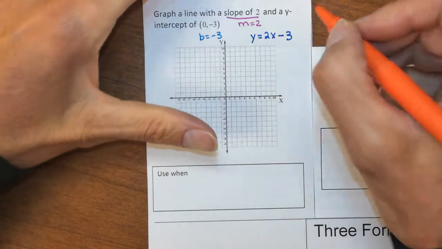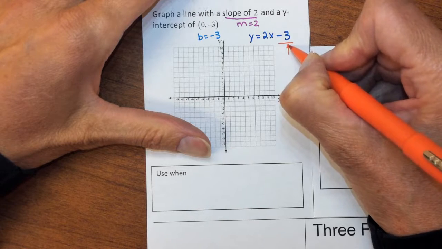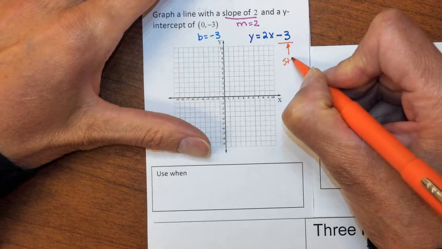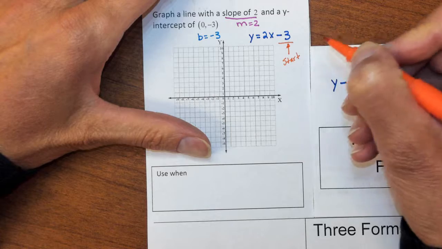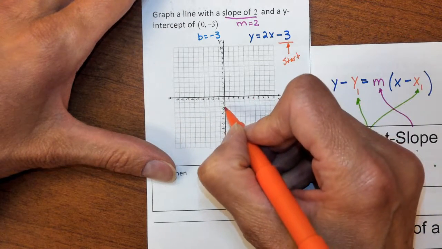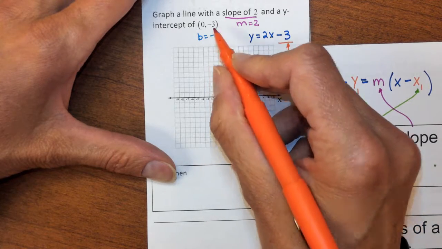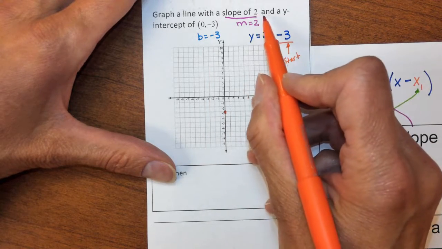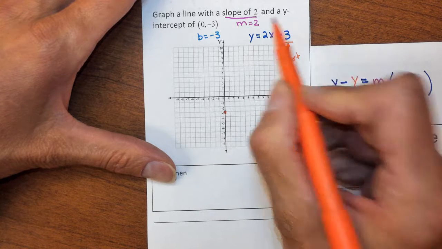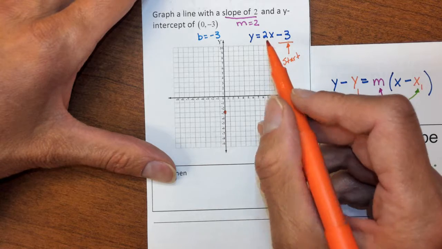Okay. Whenever we're graphing a line, we want to start at the y-intercept and then work at the slope. So right here, this is where we're going to start. So we're going to start at the y-intercept. So our y-intercept is negative 3. That's the point (0, -3), which is what they gave us right here. So the slope is 2. That means I'm going to go up 2 and right 1.